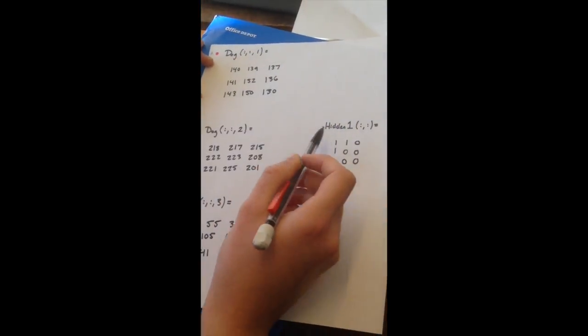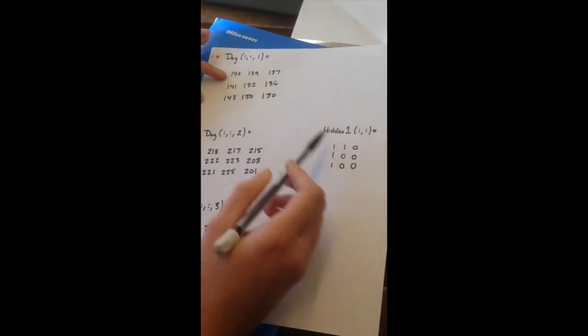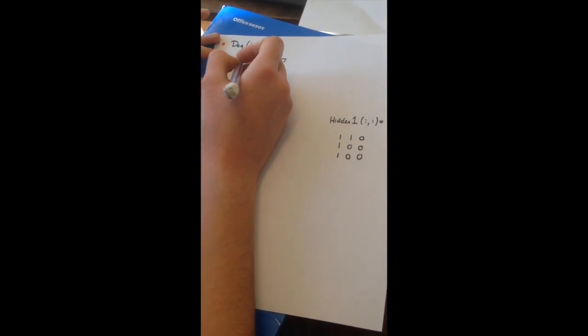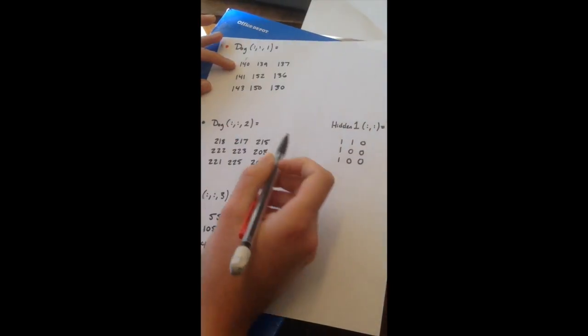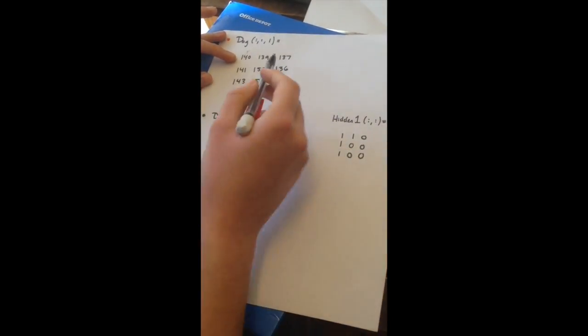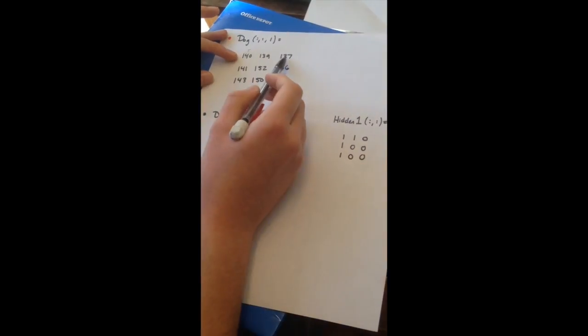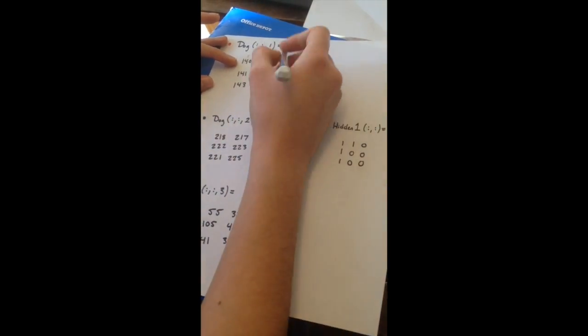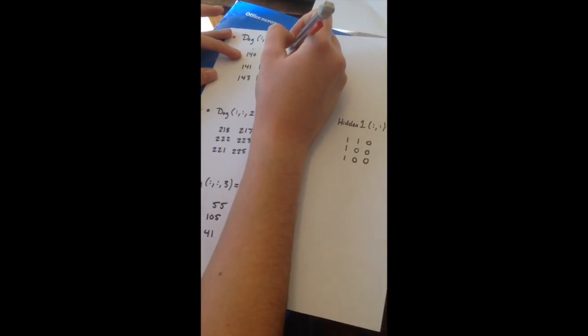So, for instance, if 140 and 1, 140 needs to become odd, so this would become 5. And if this pixel here, its second digit is odd, but it's 0, so this would become even, which is 2.